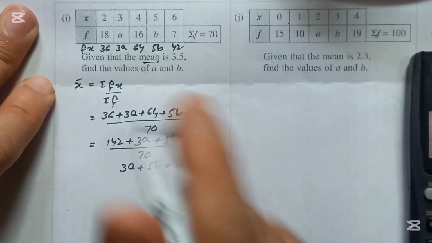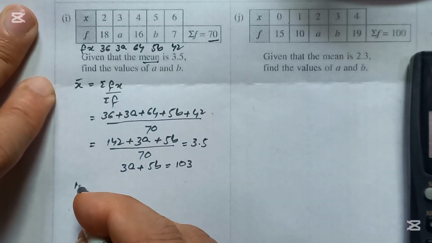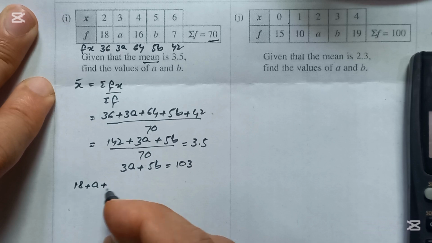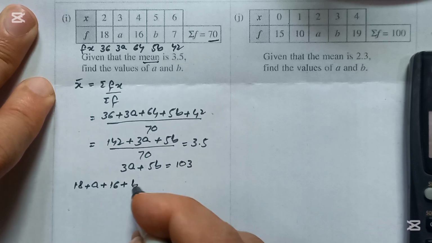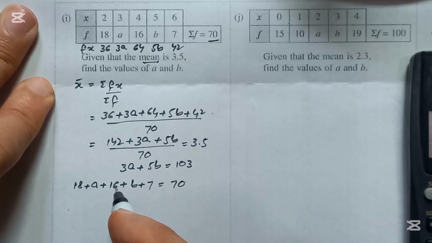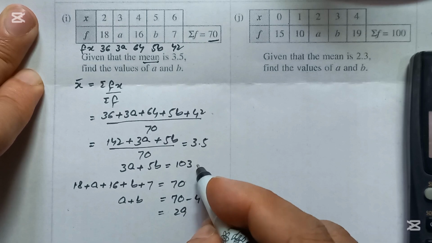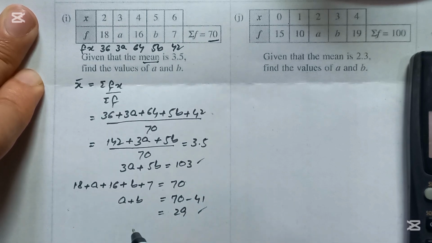Now this summation f is also 70 given, that is 18 plus a plus 16 plus b plus 7 is equal to 70. 18 plus 16, 34 plus 7 is 41. So 70 minus 41 will be equal to a plus b, which will be equal to 29. And these are two simultaneous equations. Now solve it from here.